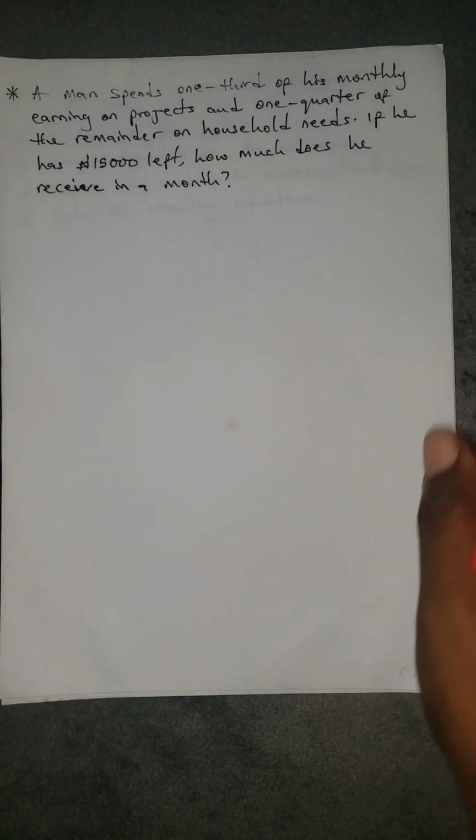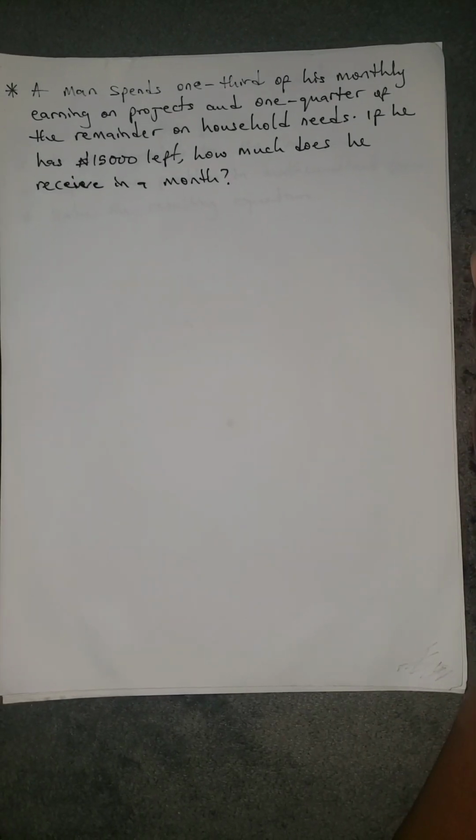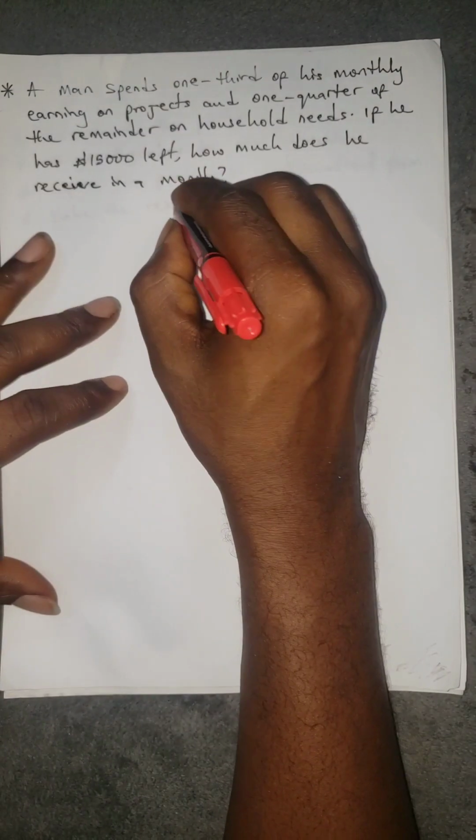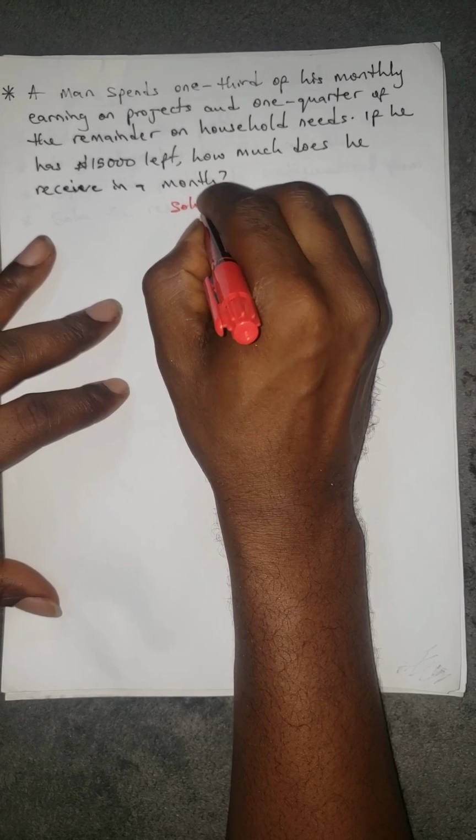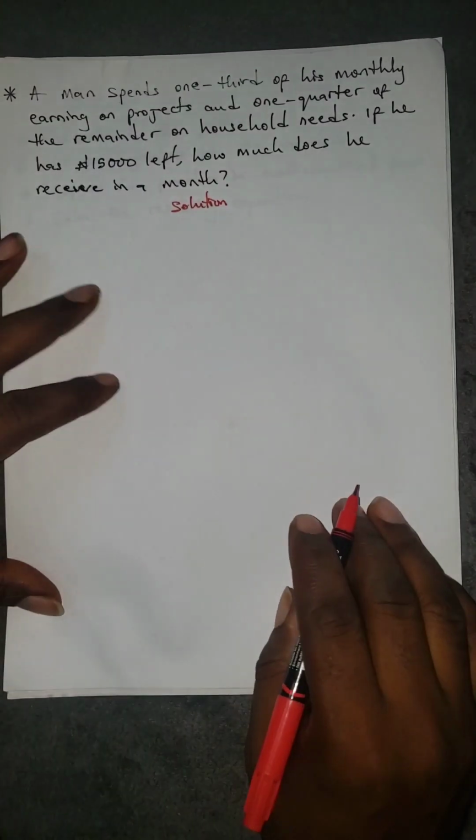Okay, so this kind of problem is a word problem leading to linear equation. So the first thing we need to do is to express this problem in its linear form, mathematically. So that will give us, let's have our solution.